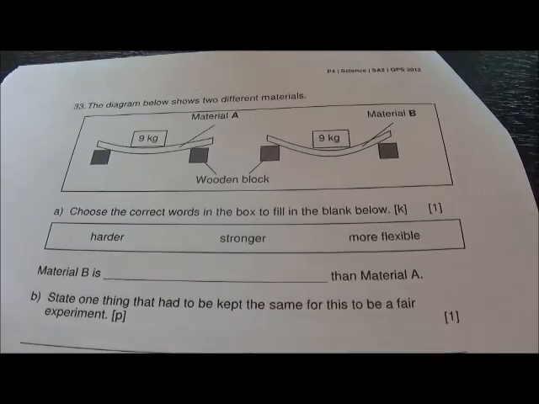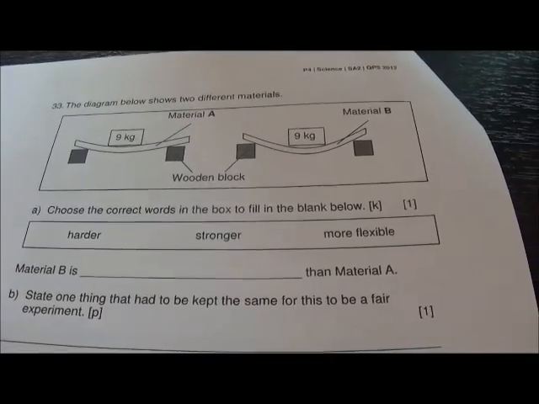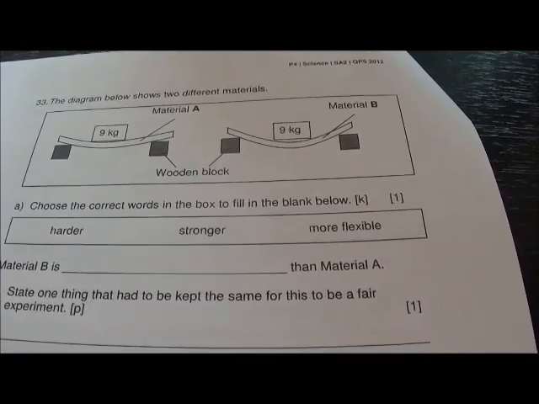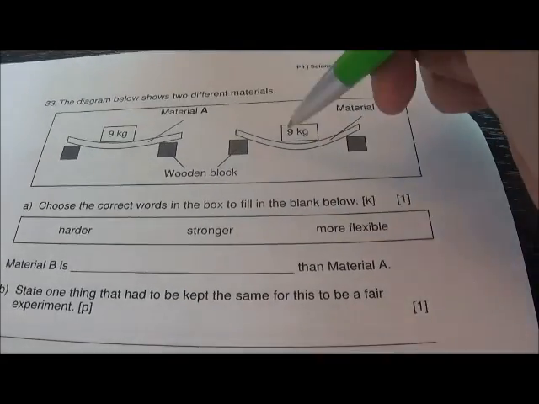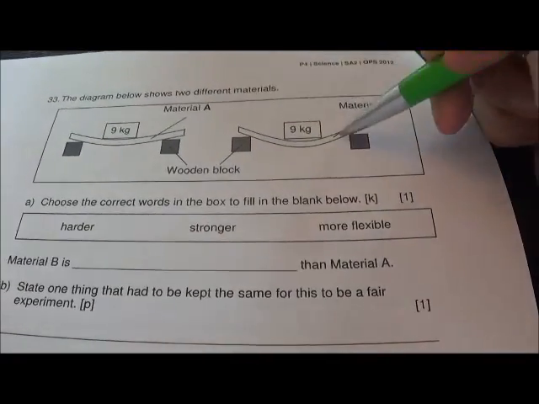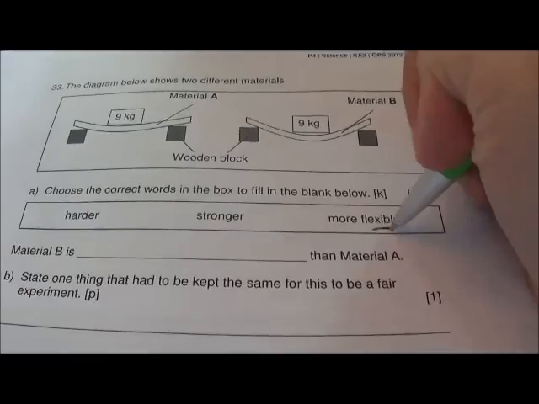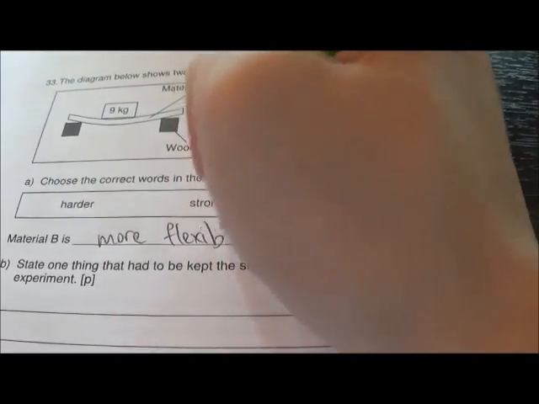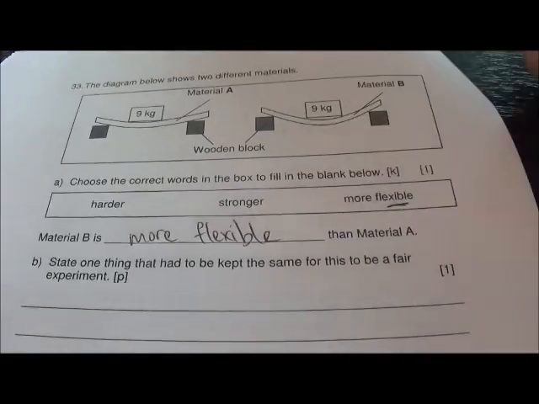Okay, question 33. The diagram shows 2 different materials. Actually, this question, I'm sure we all have an impression. We still remember, I told you very clearly that both are 9 kg, but material B actually bends more. So when you say bends more, material B is more flexible than material A. It cannot be stronger, alright?